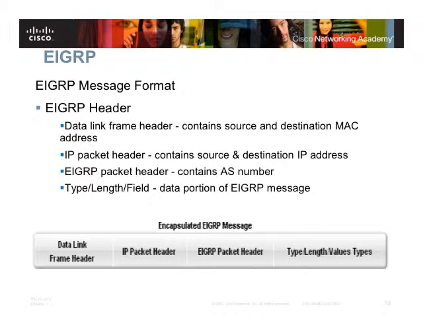Here, as we will see, we also have a data link layer header, and we have IP. And then after that, we have the EIGRP packet header. There's something missing here. Does anyone remember what's missing here, compared to RIP version 1?